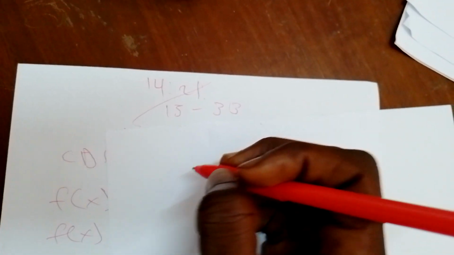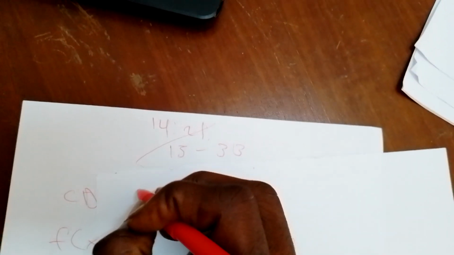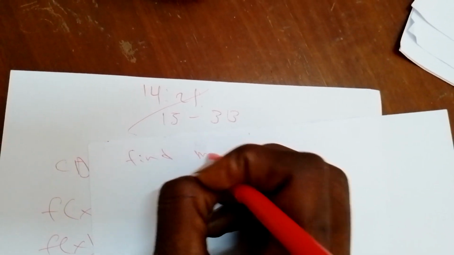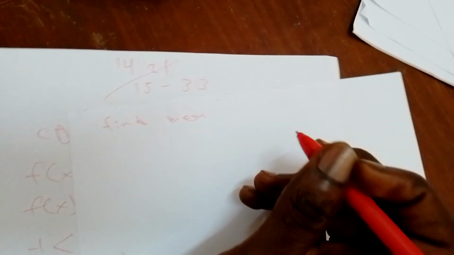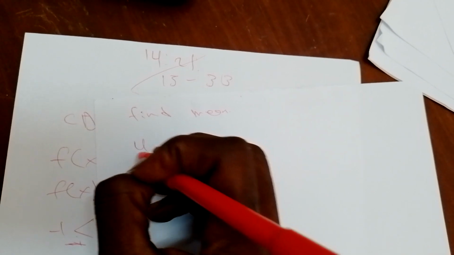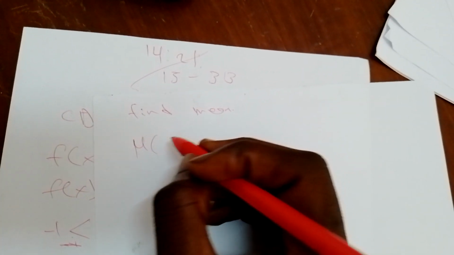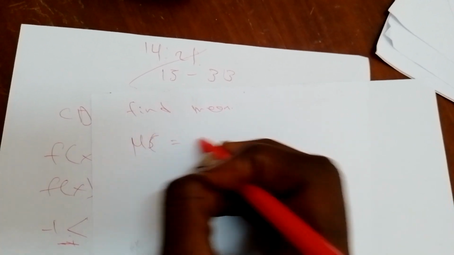In the question, the next thing is they say find the mean. If they ask you to find the mean, the mean is the same as the expectation.